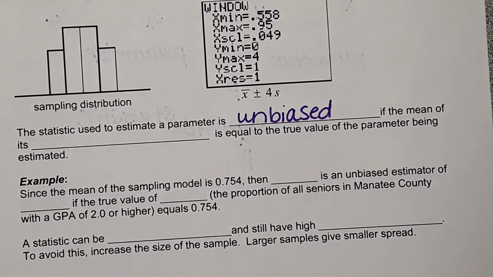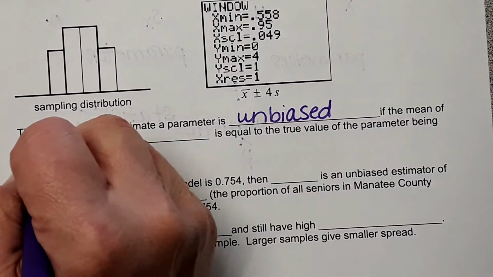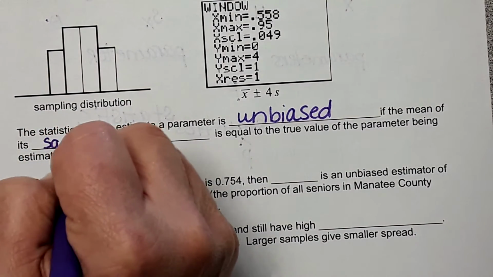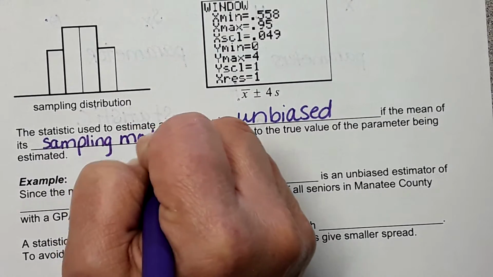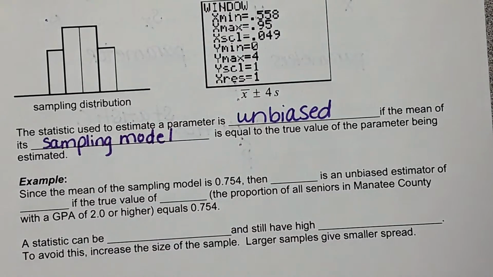If the mean of its sampling model is equal to the true value of the parameter being estimated, then it's unbiased. So if our mean is the same as the parameter, the same as the population, then it's unbiased.